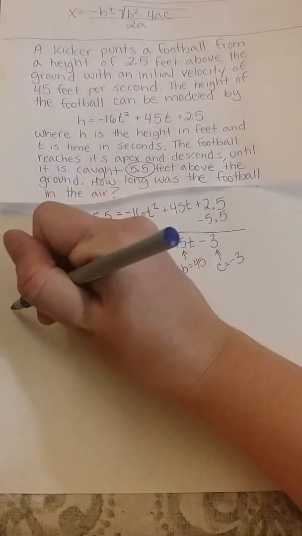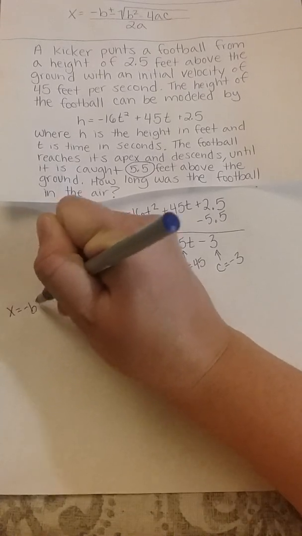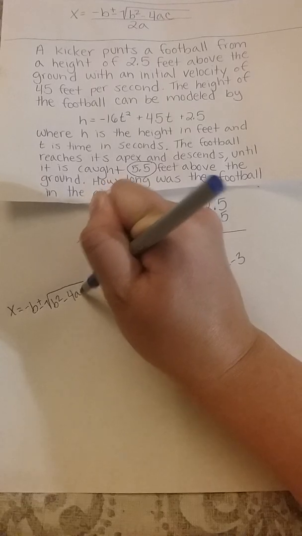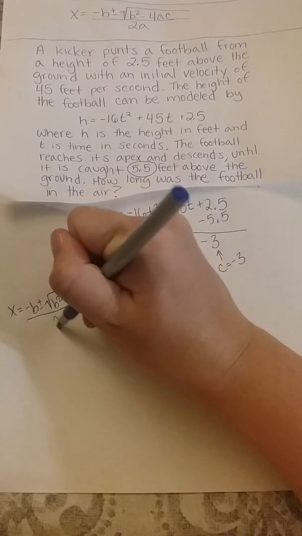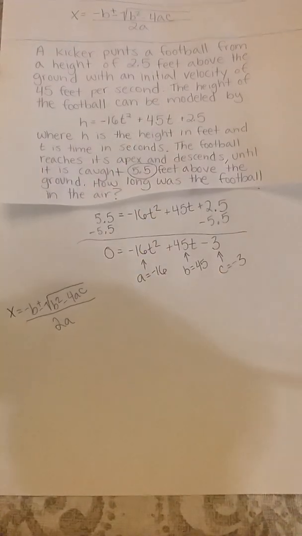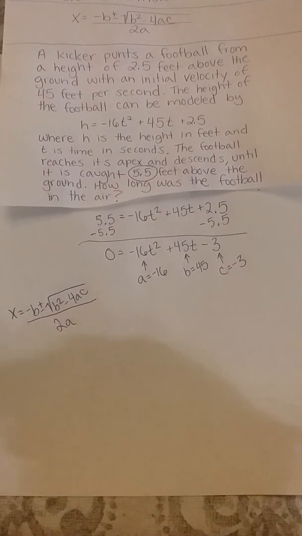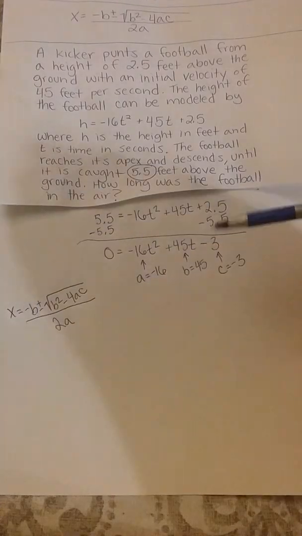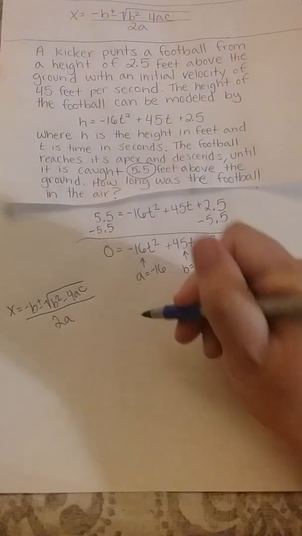So in the formula, x equals negative b plus or minus square root b squared minus 4ac all over 2a. And yes, I am trying to get that stuck in your head, because then maybe you'll remember it next year. So we plug things in. For b, we're putting 45.